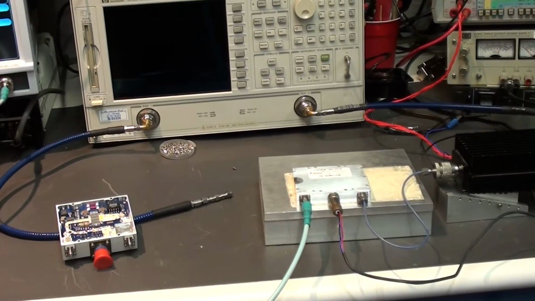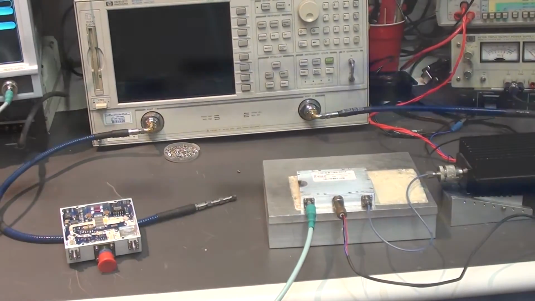So that's a summary of how the auto switching works on our bidirectional amplifiers.